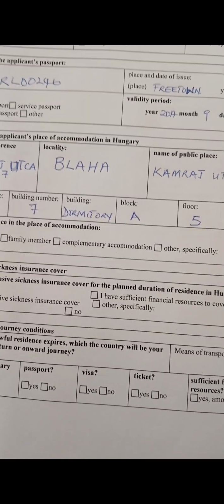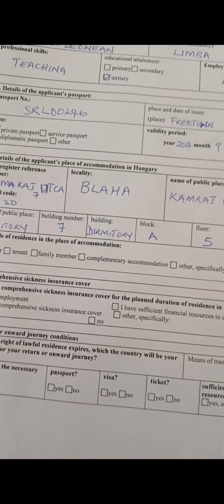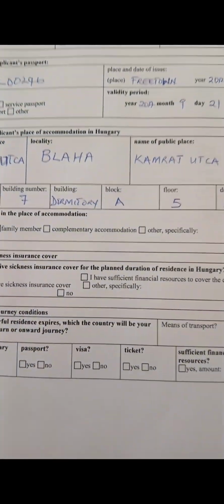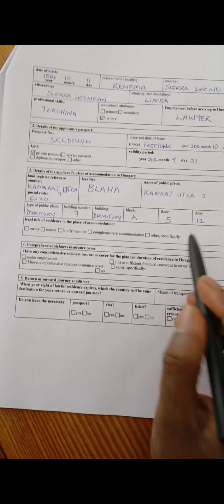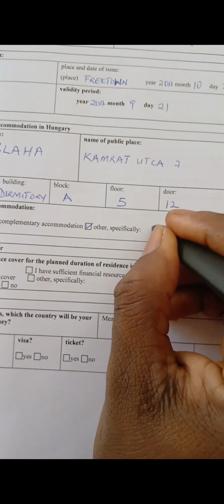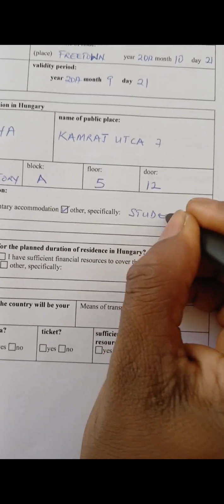But if you rented an apartment before coming, make sure the person provides you all of this information, because when you rent an apartment, definitely the landlord will provide you all of this in your document, your contract paper that you will have with him or her. So you have to state that you are a tenant. For now, I'm not a tenant, I'm just a student. You are a student in the dormitory. You're not a tenant whatsoever.